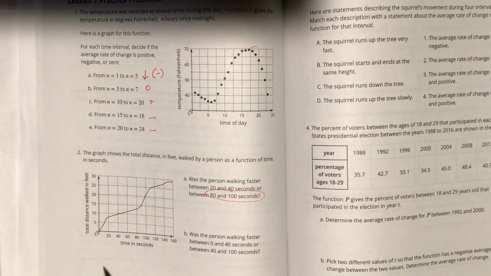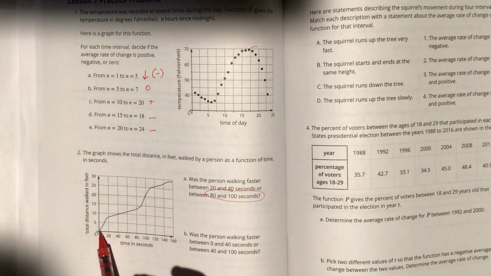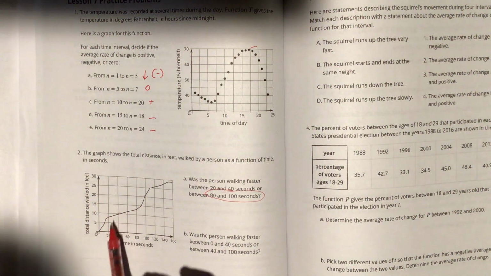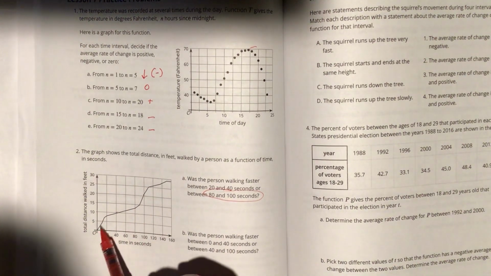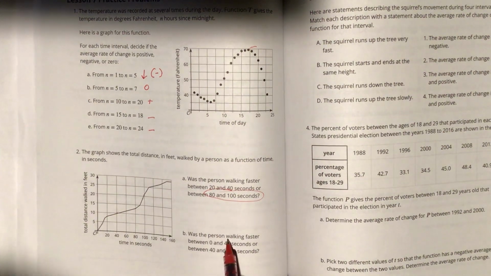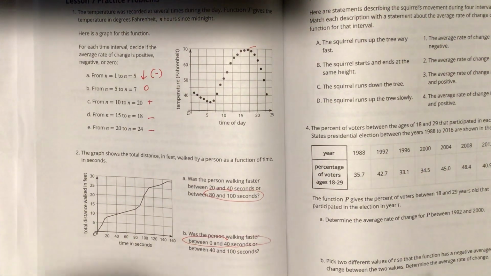That one's pretty close. I think this one looks like he sprinted to start. This one is kind of a higher sprint area, steeper. So I'm gonna go with 0 to 40.